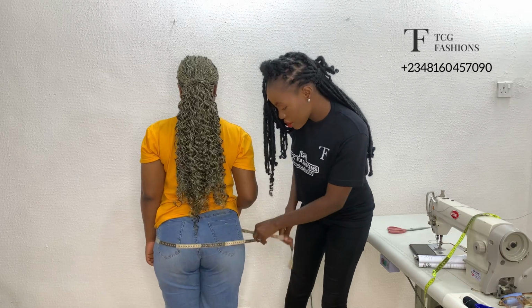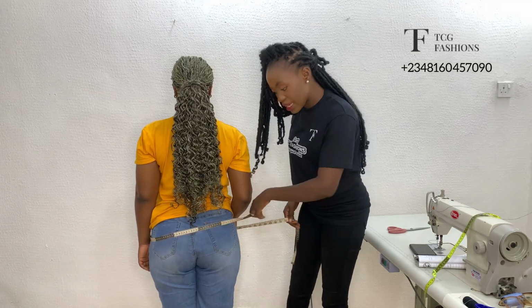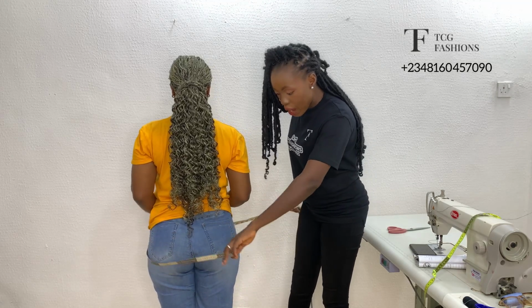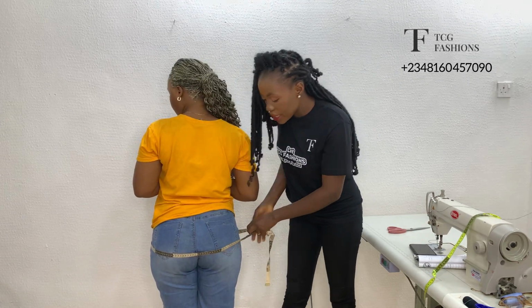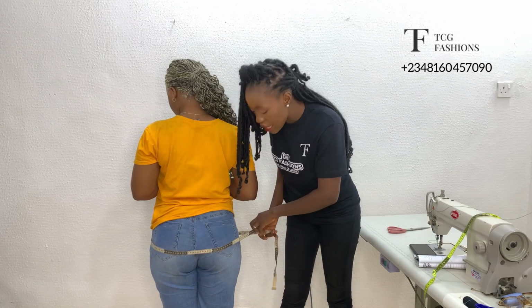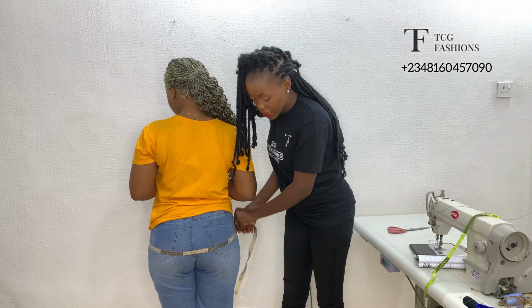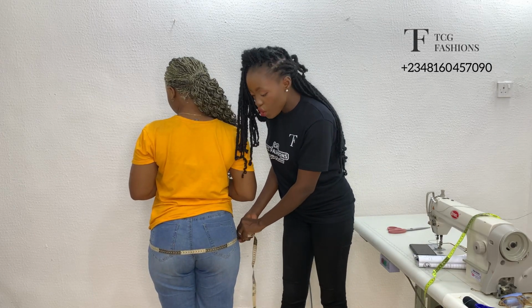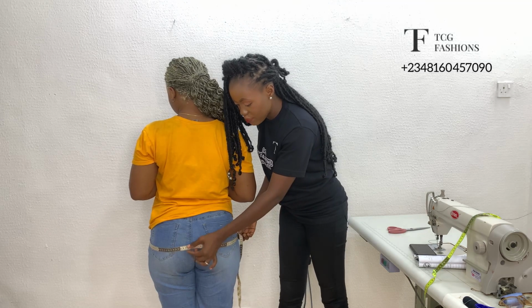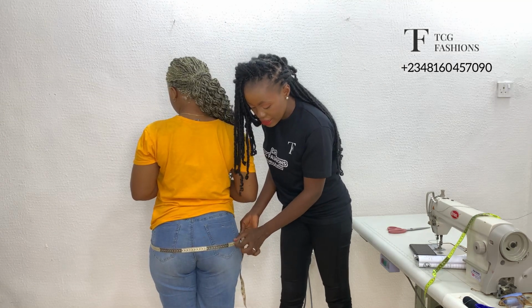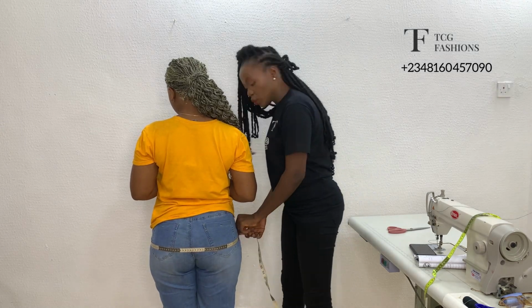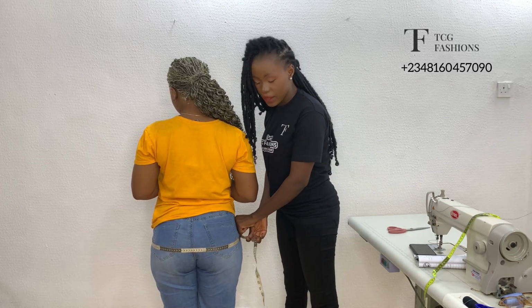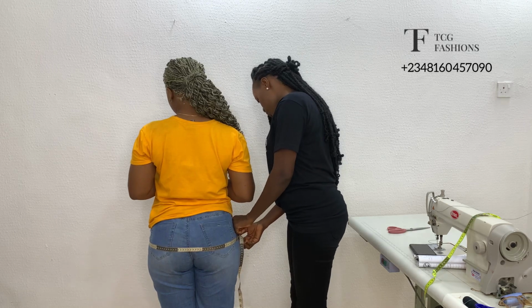Can you see? So I'm not measuring here. Neither am I measuring up like so. I'm measuring where the hip is at the biggest. Can you see? And there's no reason for you to be dragging the tape up and down. No. Once you can take the biggest part of the hip, you can really get the spot, you're good to go. Every other thing will fall in place. So you ensure that the tape is not folded and it's not sagging anywhere. So you record.